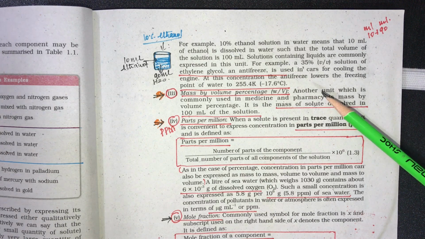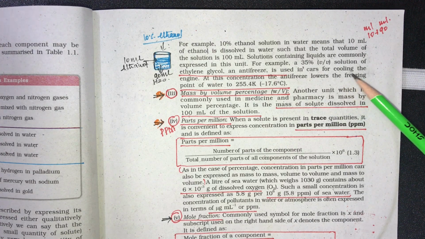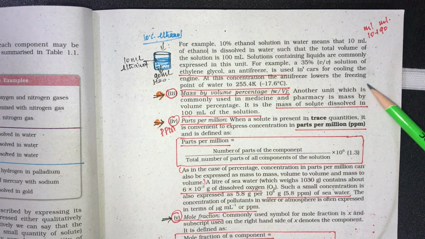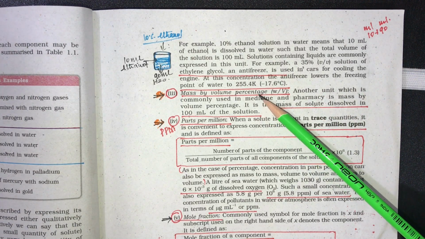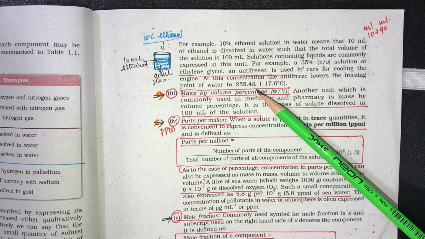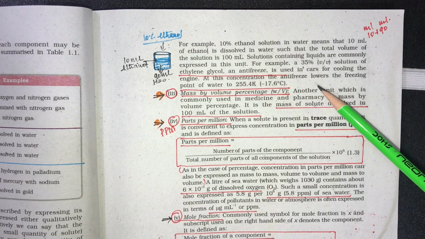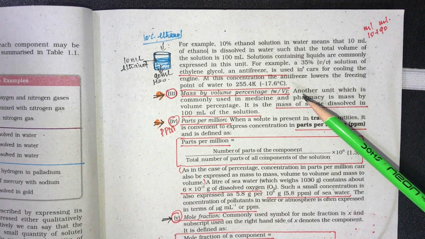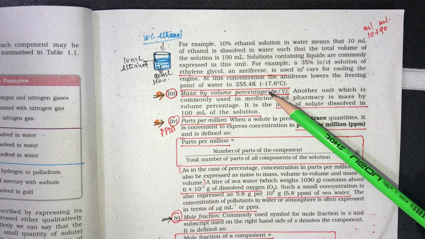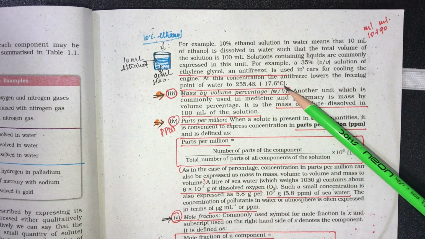Ethylene glycol, 35% by volume, is used as antifreeze in automobiles because of this antifreezing property. The antifreeze lowers the freezing point of water to minus 17.6 degrees Celsius, or 255.4 Kelvin. So the substance used as an antifreeze agent in automobile radiators is ethylene glycol, which lowers the temperature to minus 17.6 degrees Celsius, in Kelvin 255.4 Kelvin.